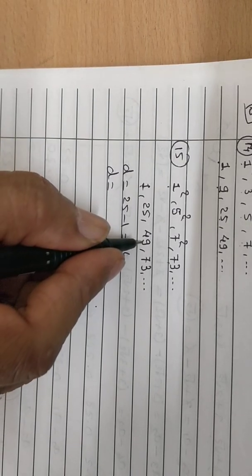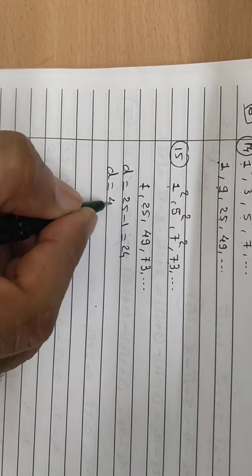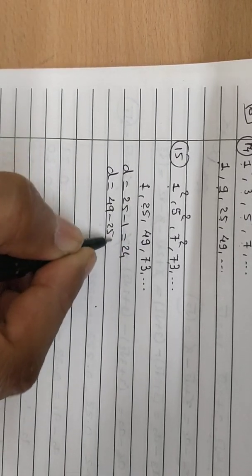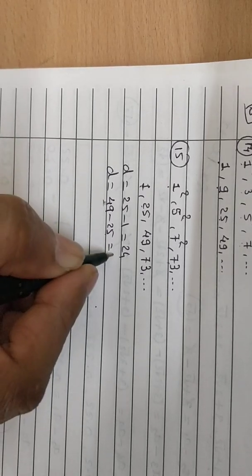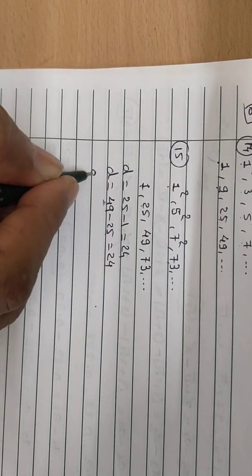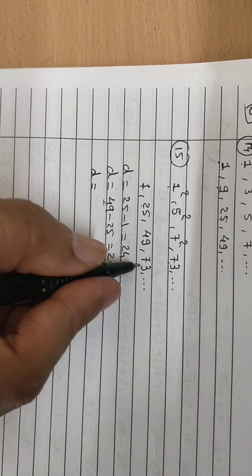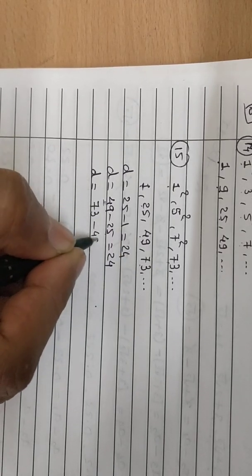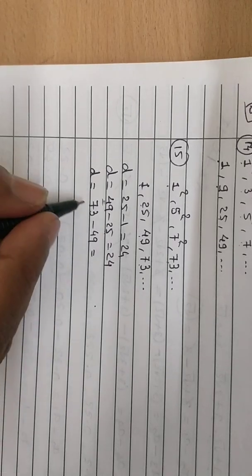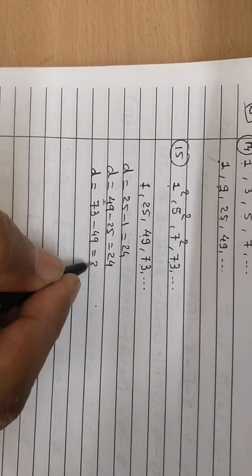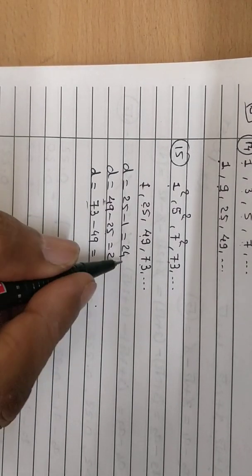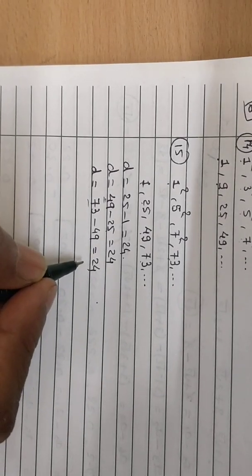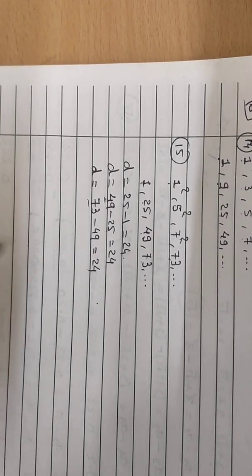Again D is equal to 49 minus 25. So subtraction of these two numbers is also 24. Third time, 73 minus 49. So the subtraction is again 24. So in each case, D is same. So this is an AP.